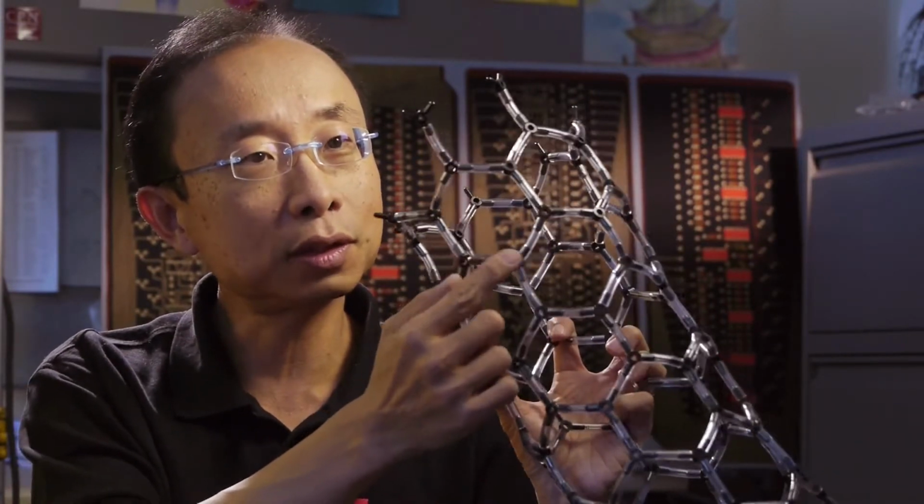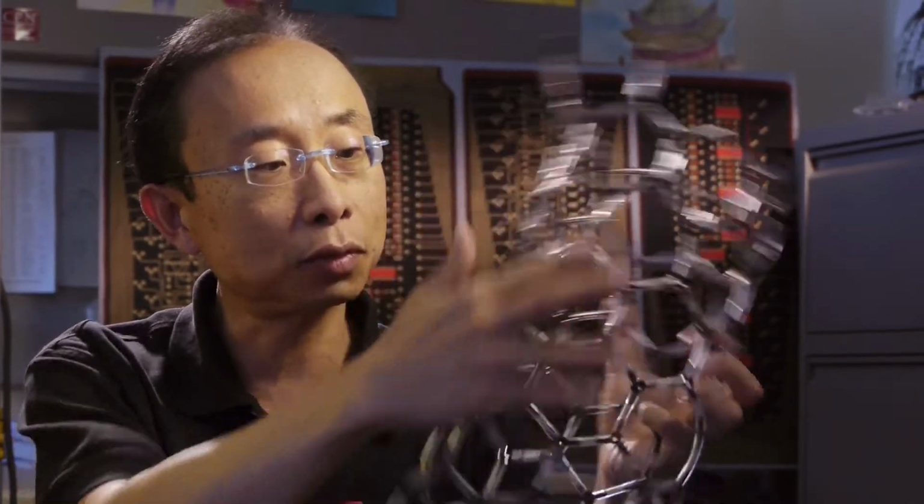The black things in this model are carbon atoms. The transparent tubings represent carbon bonds, so they form 6-member rings of carbons, and they roll up in a tube like this. And it's one of the bigger molecules you can find.